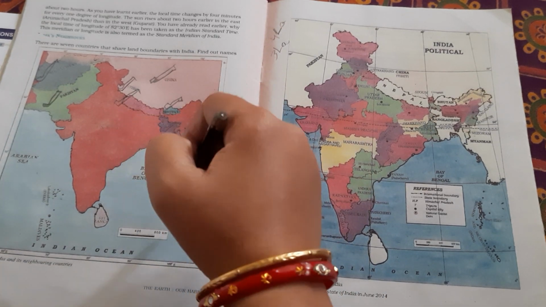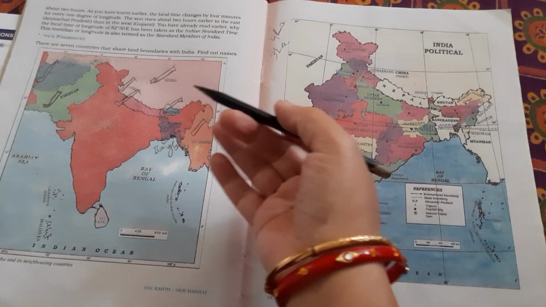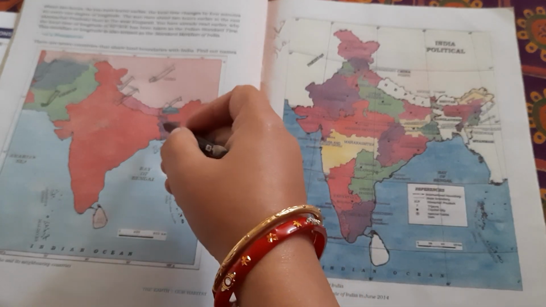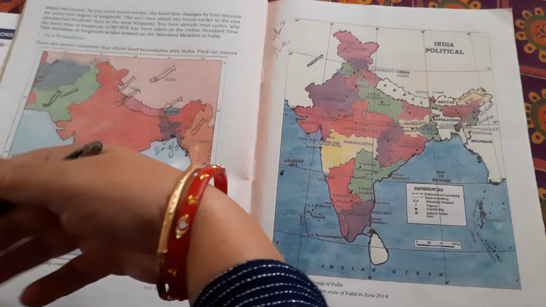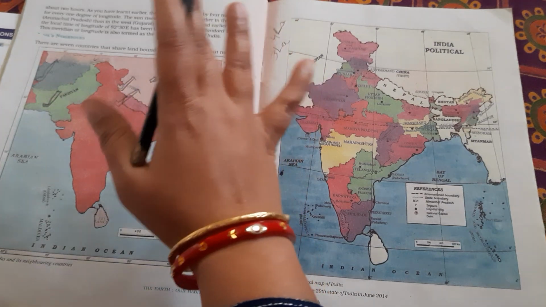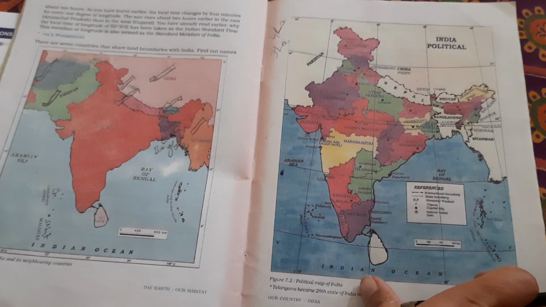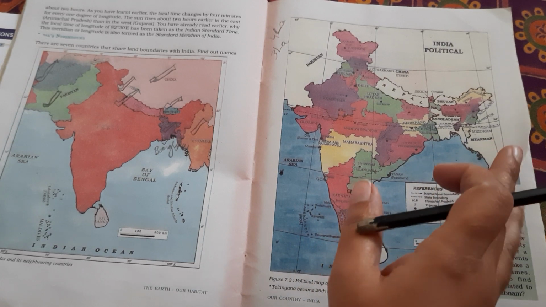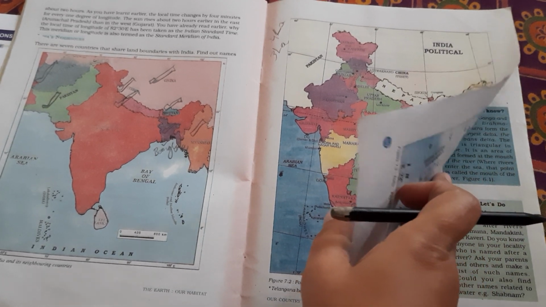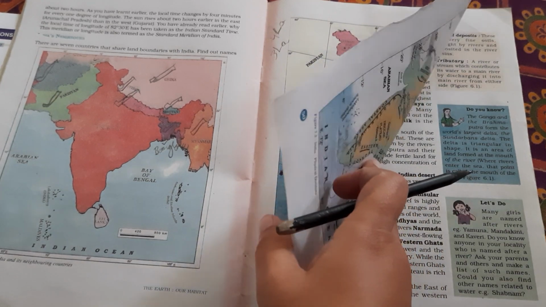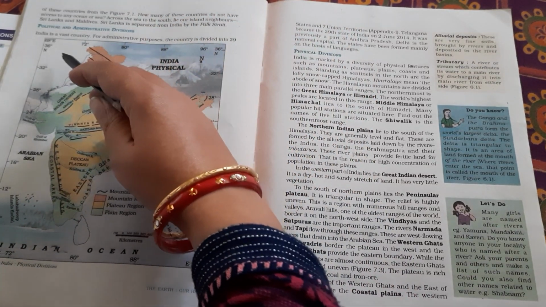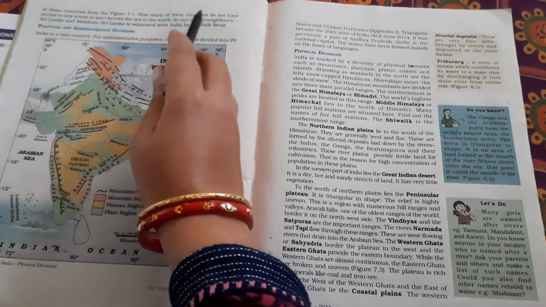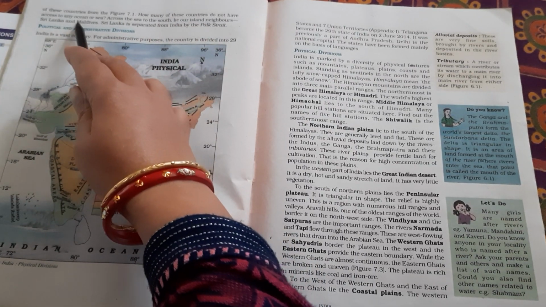And in this map we can see which are our neighboring countries: Myanmar, Bangladesh, Bhutan, Nepal, Tibet, China, Pakistan, Afghanistan. These are all our neighboring countries. So we share the land with seven countries which are our neighbors. So this is about those countries.